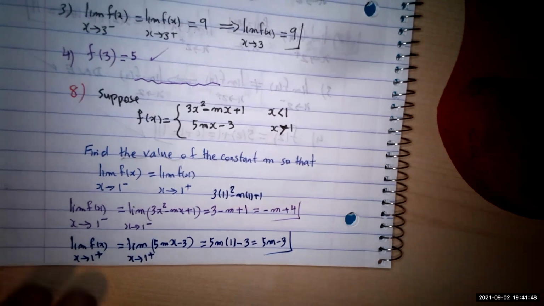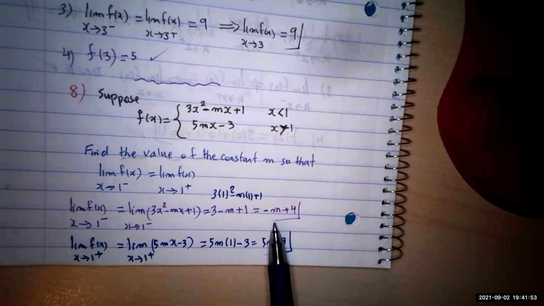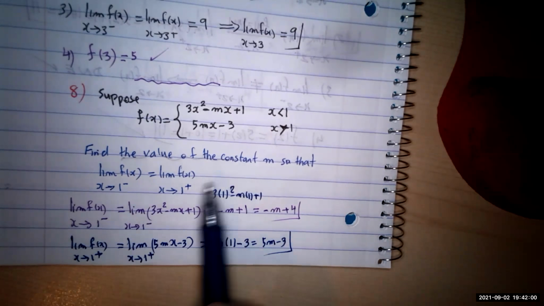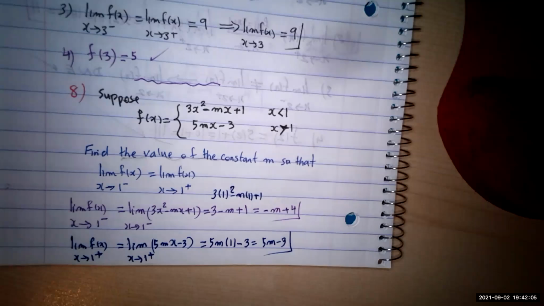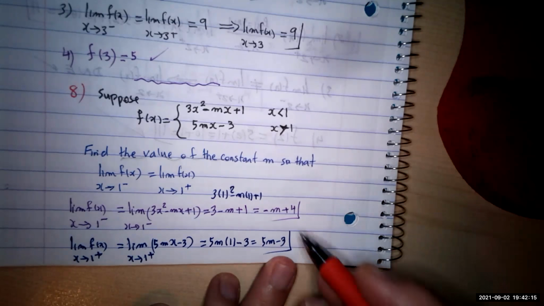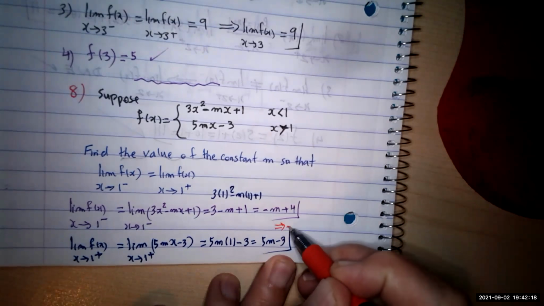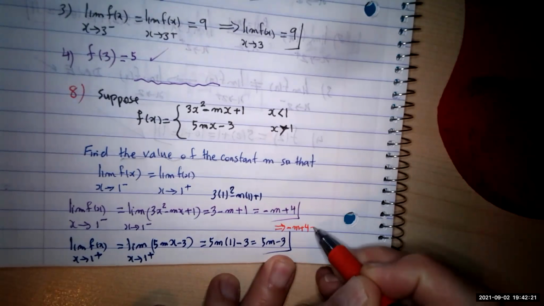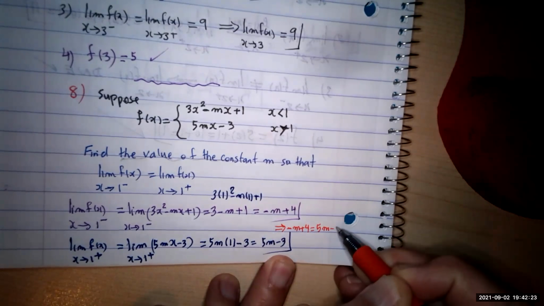So the left limit is negative m plus 4. The right limit is 5m minus 3. But you'll be given that, find the m so that they are equal to each other. So let them be equal to each other, because you need a condition to be able to find the limits. So you have negative m plus 4, and this is 5m minus 3. Solve for m.